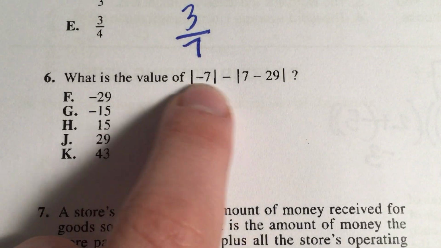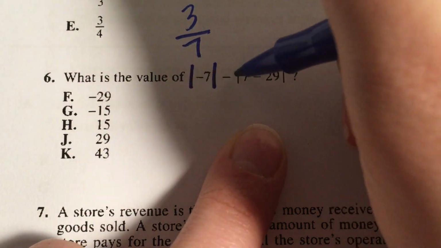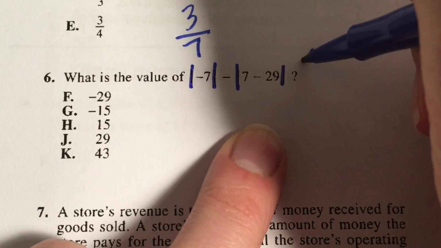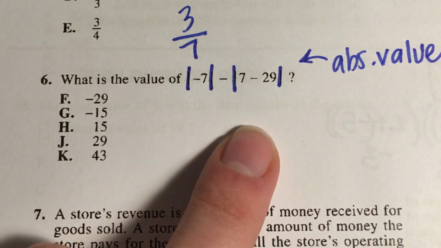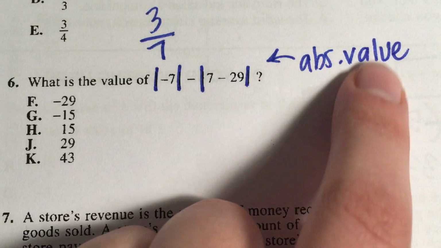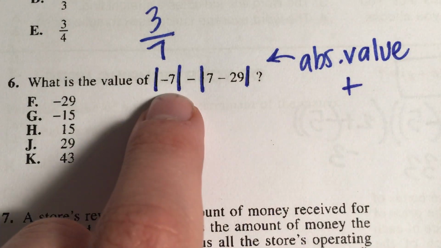Number 6 says, what's the value of this here? And it has these straight up and down bars. The straight up and down bars mean absolute value. Right? Absolute value means anything inside of it, once it's just a number, is going to turn into the positive version. So absolute value means positive. So absolute value of negative 7 would be positive 7.